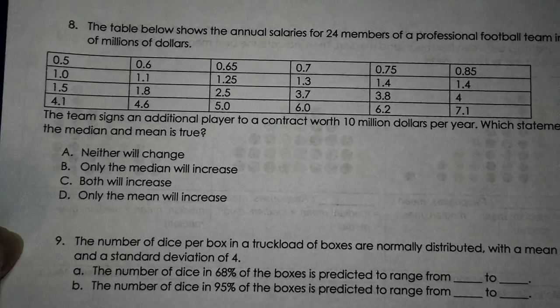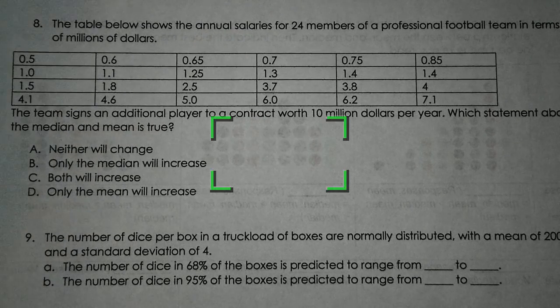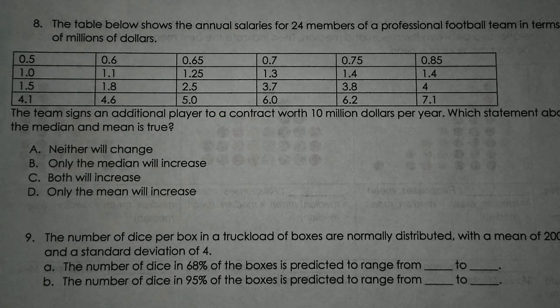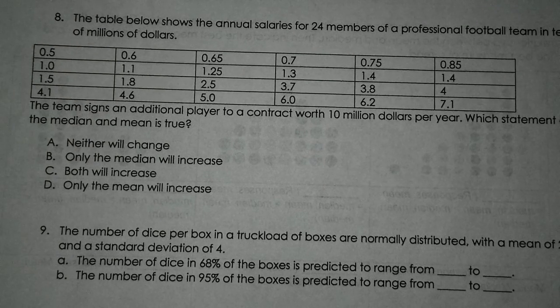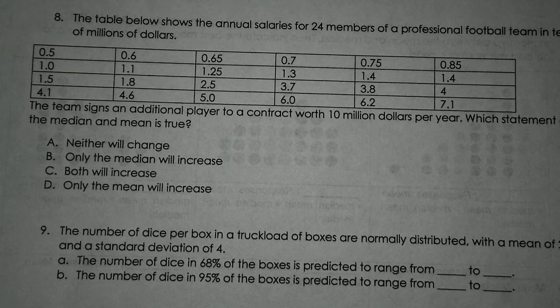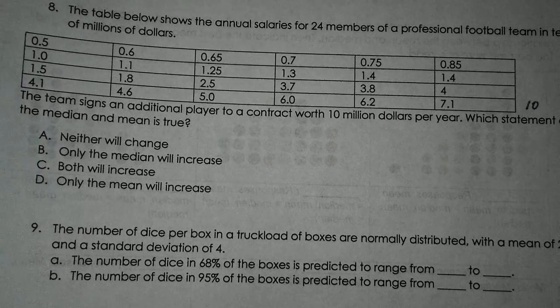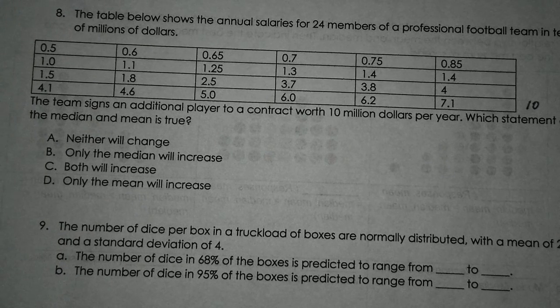Okay, moving on to 8. So the table below shows the annual salary for 24 members of a professional football team in terms of millions of dollars. The team signs an additional player to a contract worth $10 million. So that means we're going to add a 10 to the end of that data. So what is true about the median and the mean?